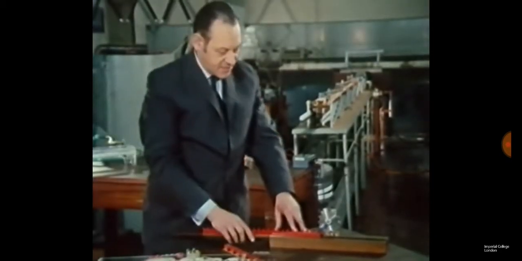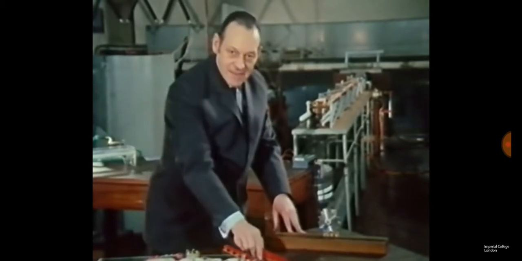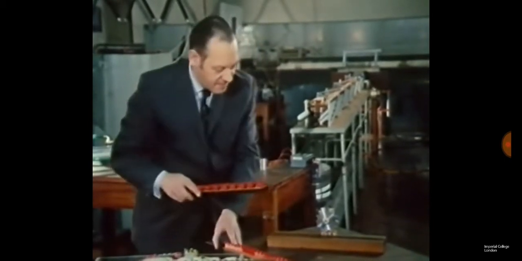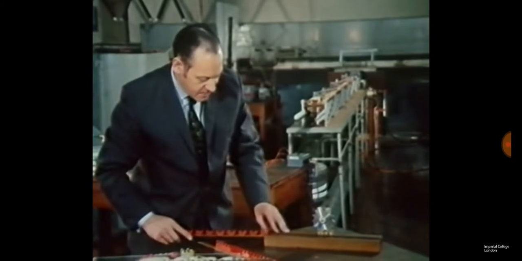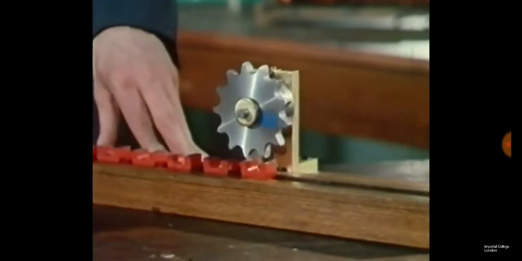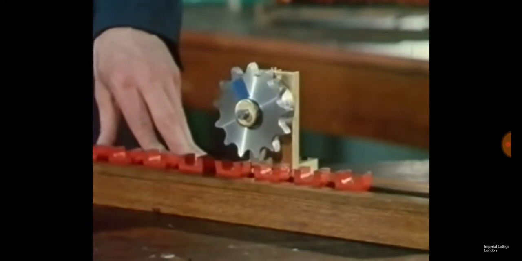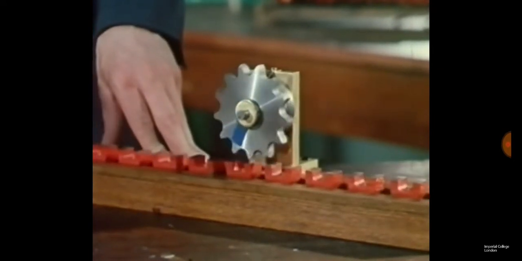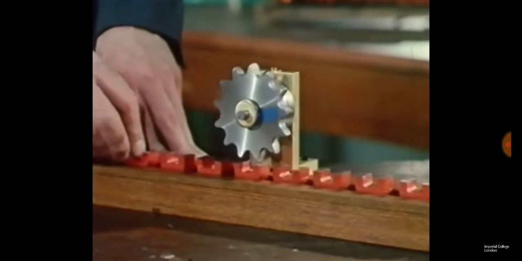Well, of course, mechanical things are easy to understand. But when we make it magnetic, it's a little less obvious. But we put in a row of horseshoe magnets, and the action, as you see, is very similar indeed. This, then, we call a rack and pinion motor.